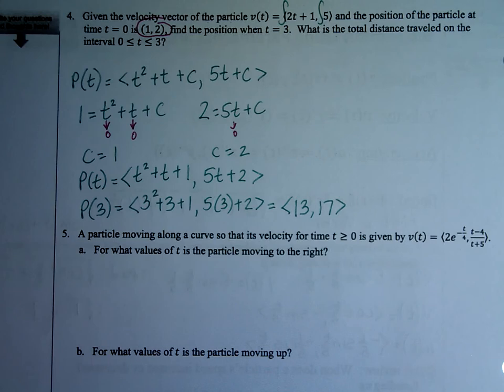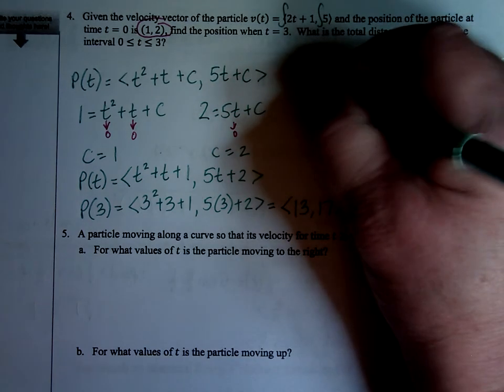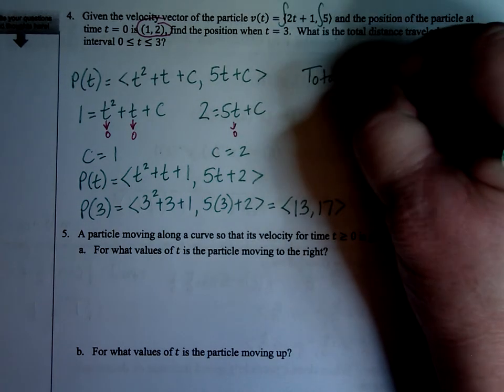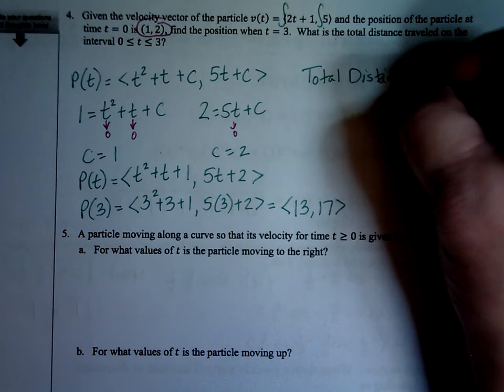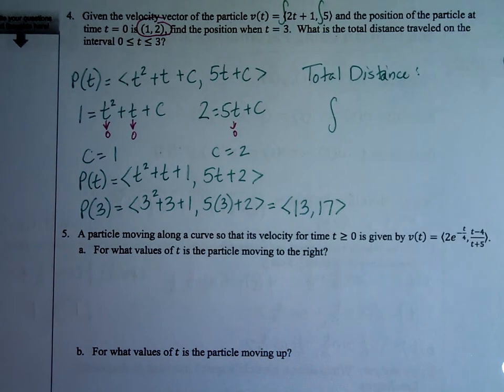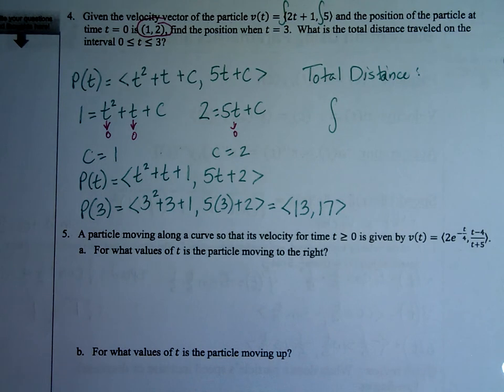All right, that takes care of the first part, and then it says, what's the total distance traveled on the interval from 0 to 3? Well, that total distance is like the formula we just wrote down a second ago. If I'm looking at total distance, I'm looking at the integral for distance, if I could spell. I'm looking at the integral going from 0 to 3.